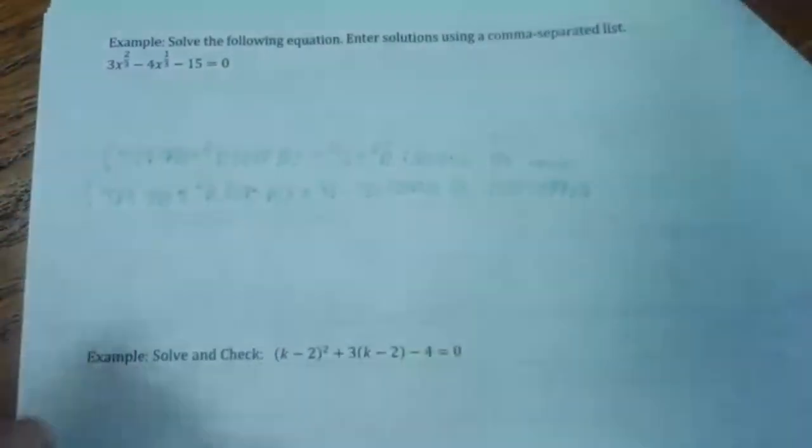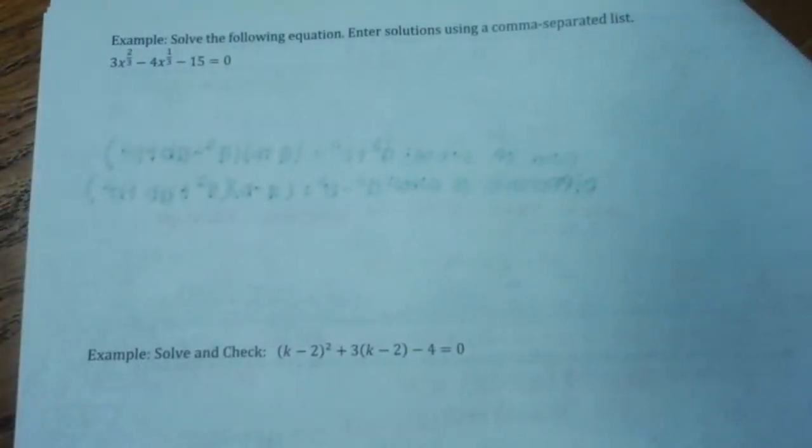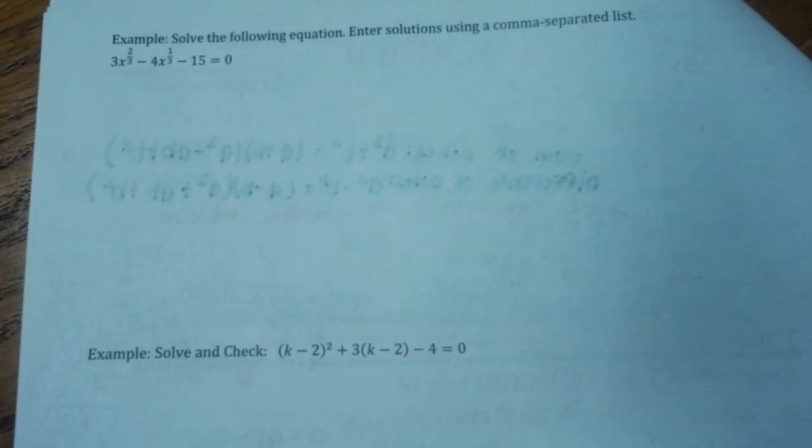Solve the following equation and enter solutions using a comma separated list: 3x to the 2/3 power minus 4x to the 1/3 power minus 15 equals 0. This is in standard form, so we're good to go.